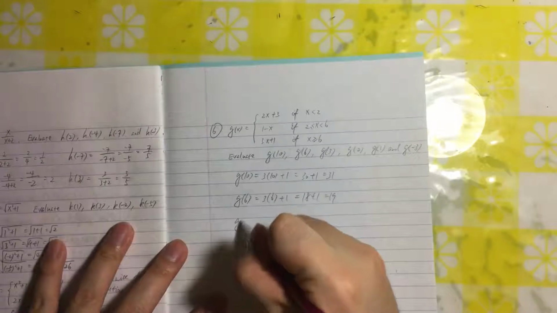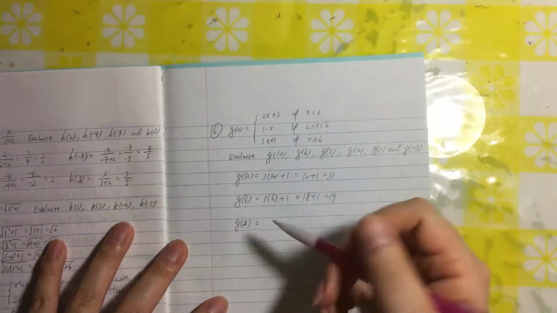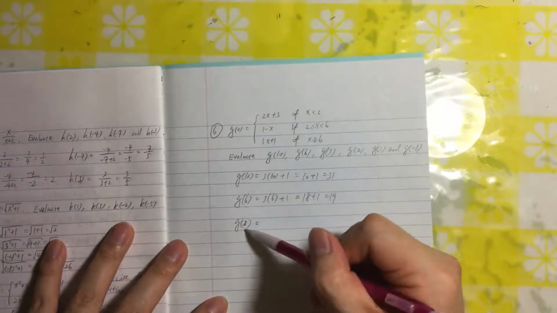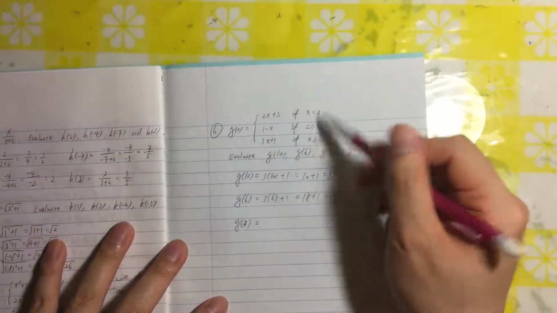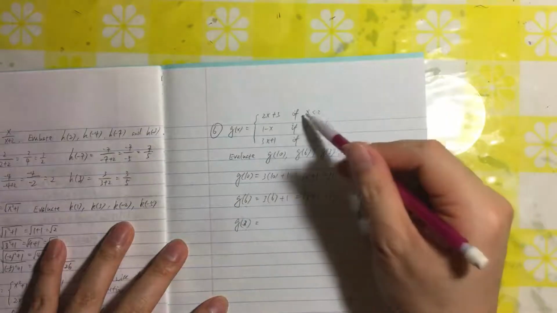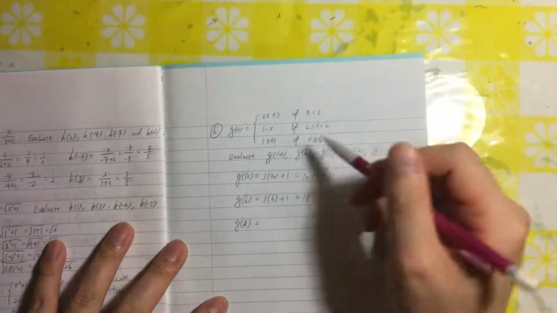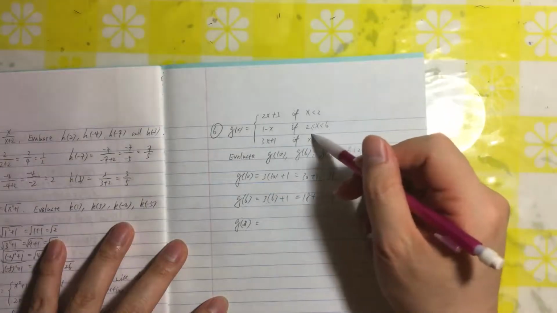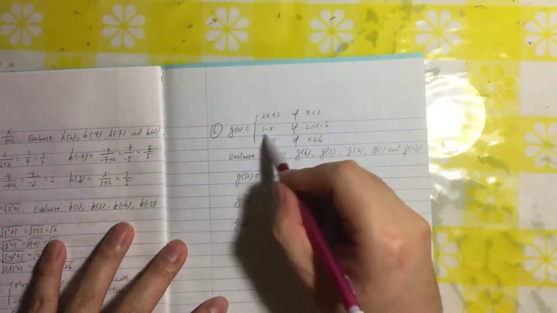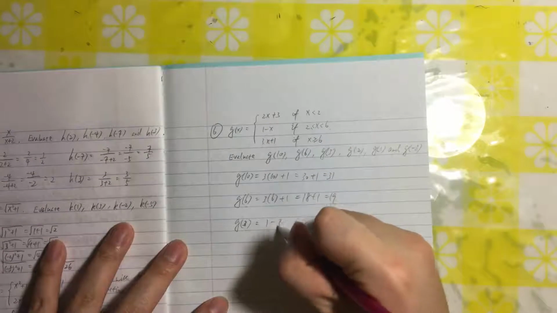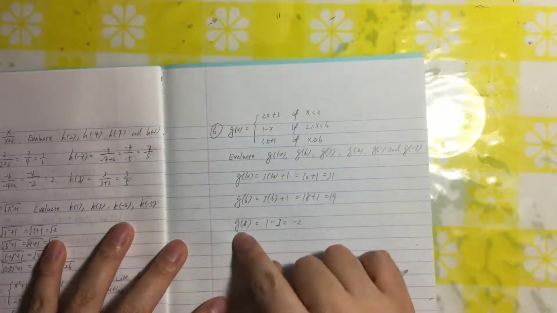Next, evaluate g of 3. For g of 3, number 3 here represents x. Let's check which condition number 3 satisfies. Is 3 less than 2? Is 3 between 2 and 6? Is 3 greater than 6? Here you can see that 3 is between 2 and 6, so it satisfies the second condition. So I plug 3 into the second piece of the function. I get 1 minus 3, which is negative 2. That means g of 3 equals negative 2.